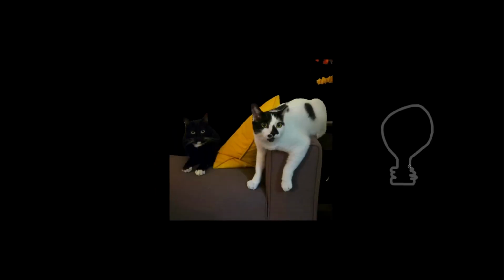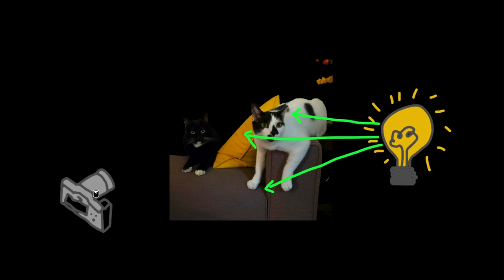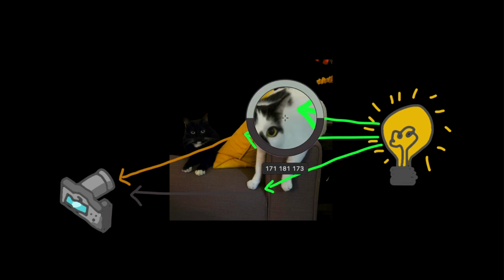Let's take a look at what happens when you take a photo with a camera. First, light leaves the light bulb, hitting objects in the scene. The light reflects off of these objects and changes color, eventually landing somewhere on the camera's sensor. When light has managed to land everywhere on the camera's sensor, we have an image.